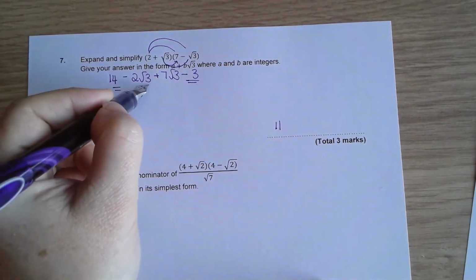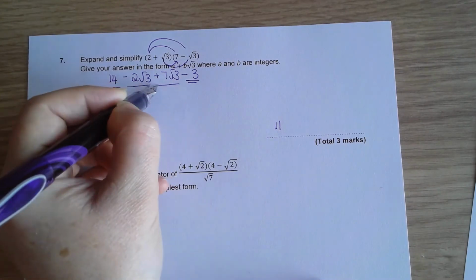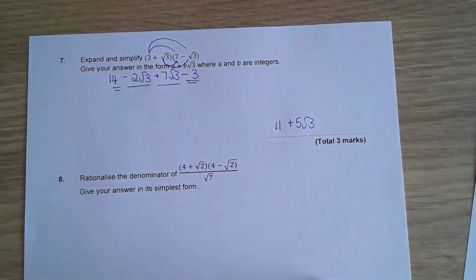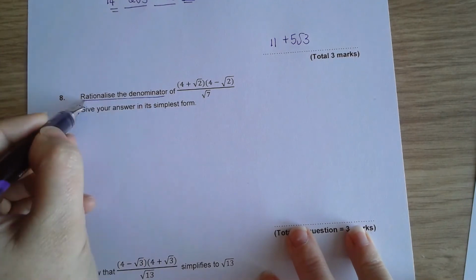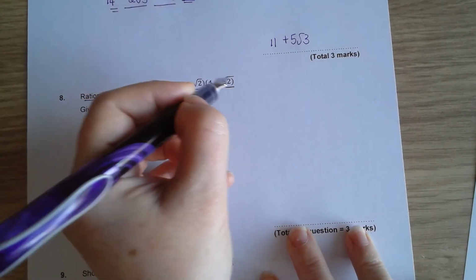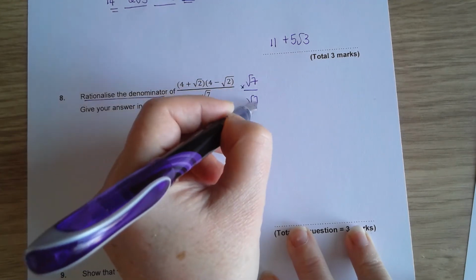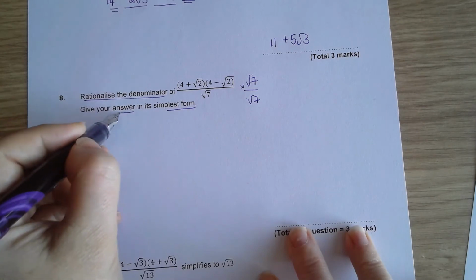Then deal with the surds. Negative 2 root 3, add 7 root 3 is 5 root 3. Okay, question number 8. We're asked to rationalise the denominator. Well, I need to multiply it by root 7 over root 7 and simplify my answer in its simplest form.